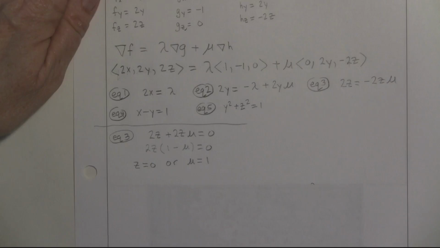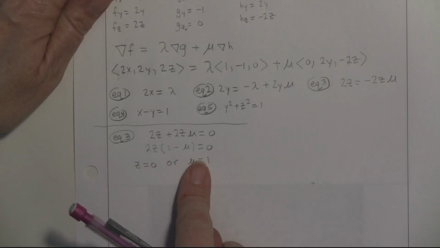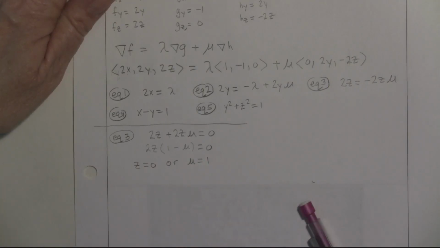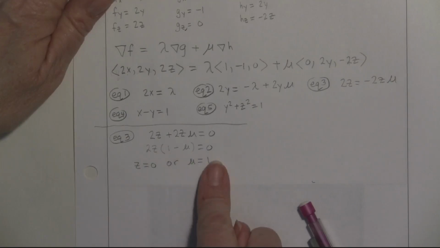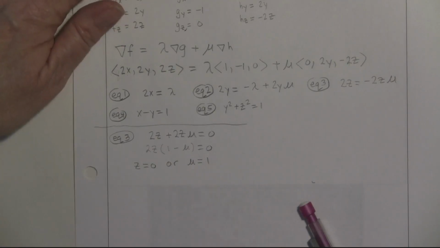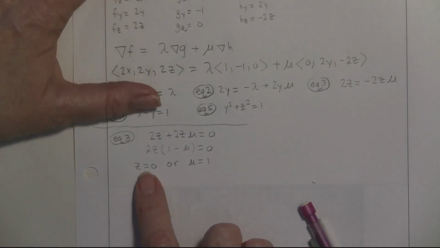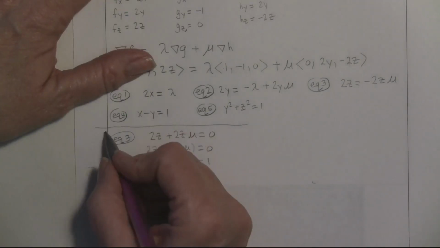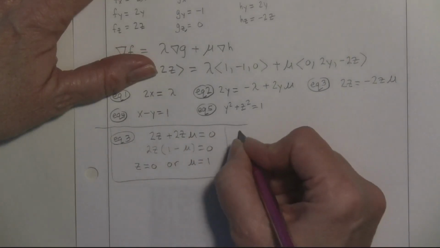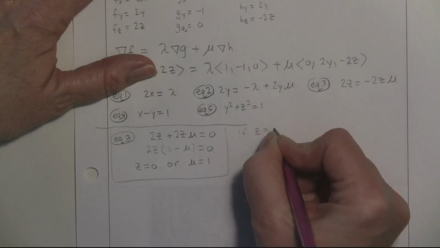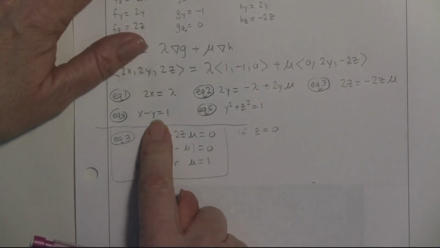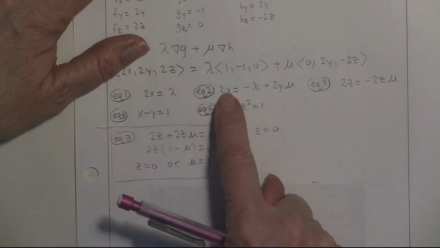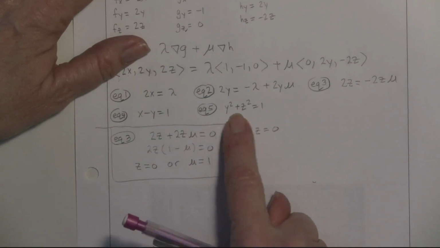Is that okay? And so let's just see where this would lead. So that this is true or this is true, right? This leads to a set of solutions and that could lead to a set of solutions as well. Okay, so if z is 0, where is that going to lead us? So let's start there. Well, it tells us nothing about equation 4, equation 1, or equation 2, but it will allow us to look at equation 3.